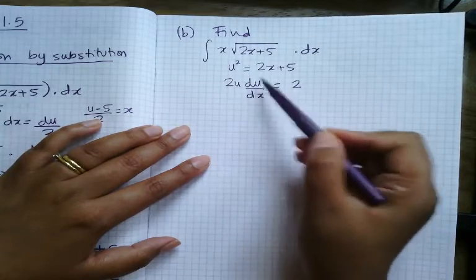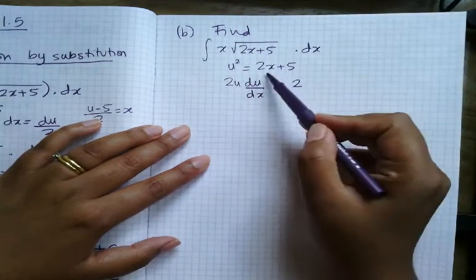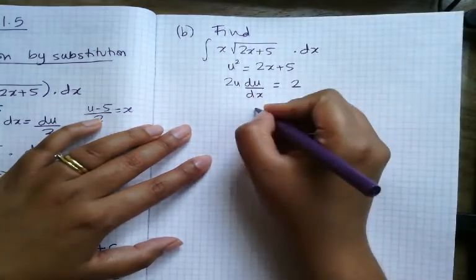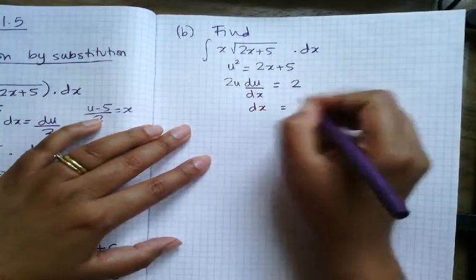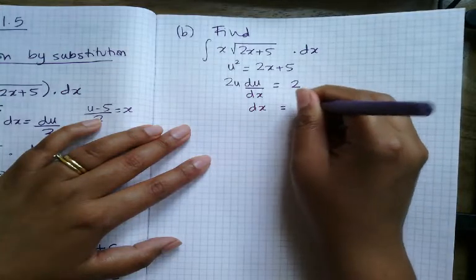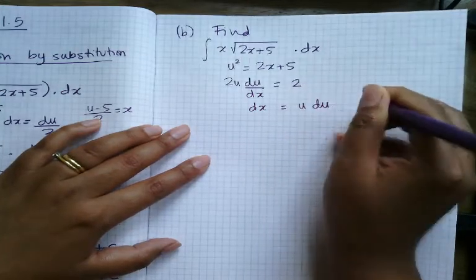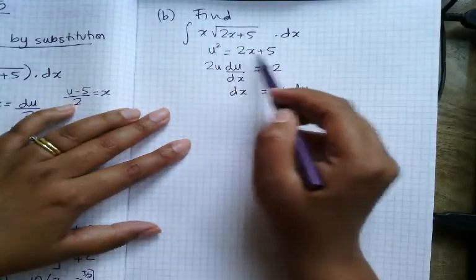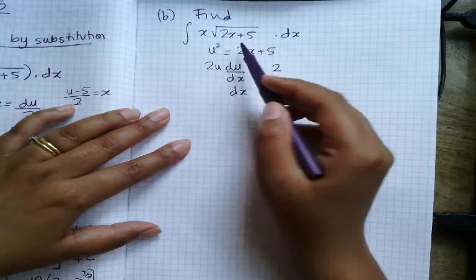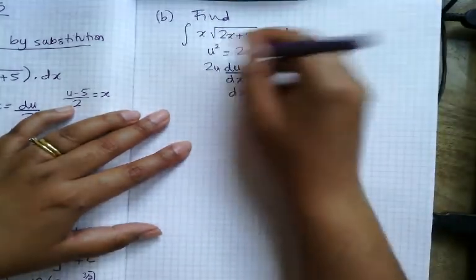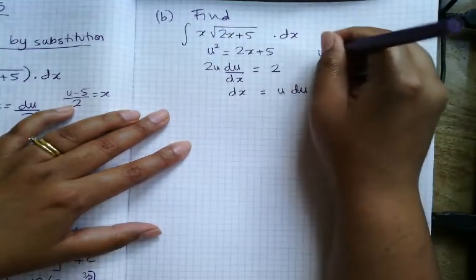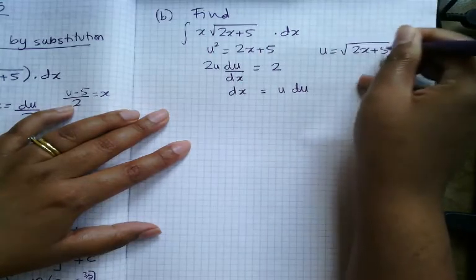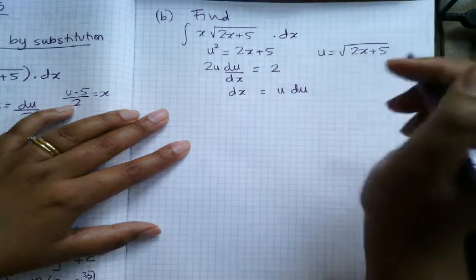Then I differentiate the right hand side, and I'll get 2. Find out what dx is. So dx is going to be equal to u du. Now I don't have 2x plus 5 anywhere there, but I do have root 2x plus 5, so I'm going to take a square root on both sides, and I'll get u equals root 2x plus 5.